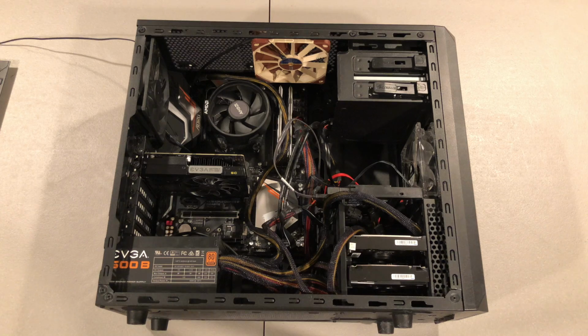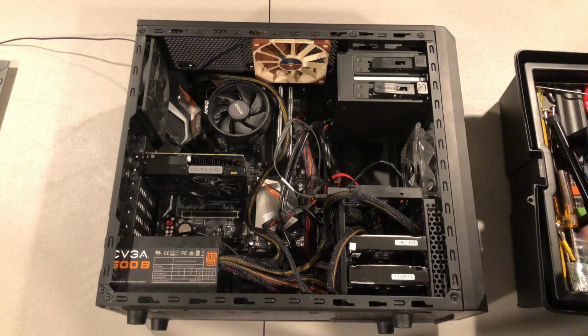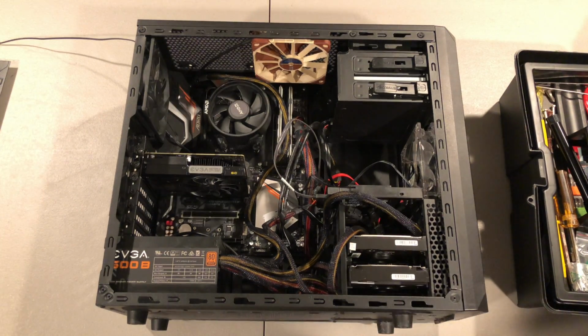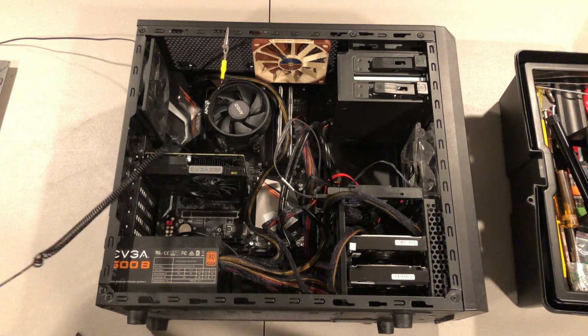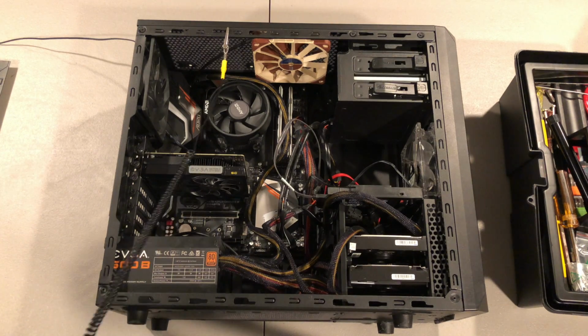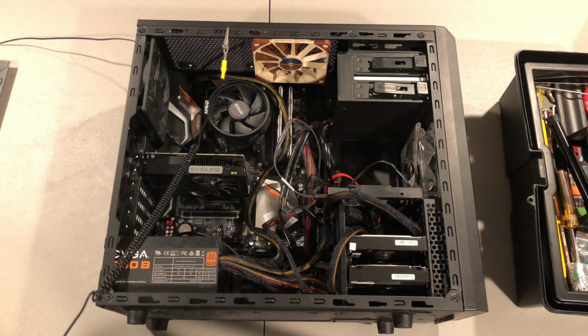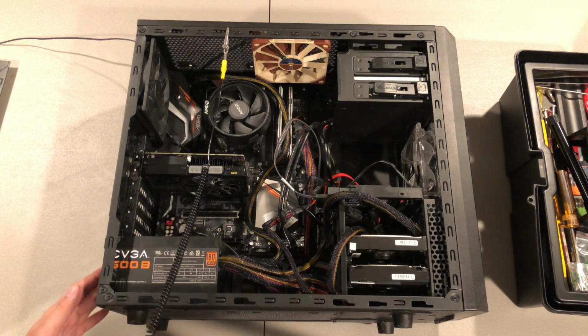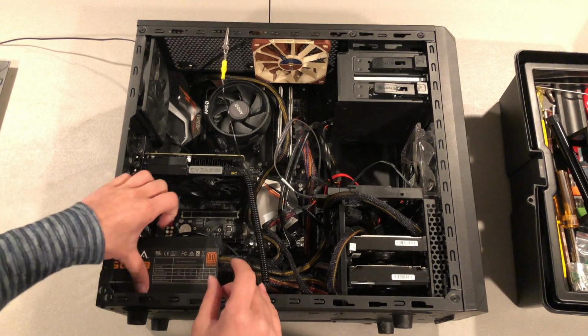However, because I don't want to damage the components of my computer, I am going to be using an ESD strap so that I am not frying my components with static electricity. So it's just a little strap like this. If you work on computers, you have to have one just so that you don't ruin the tiny circuits that are inside so many of the components. If your computer is unplugged, you pretty much can't get electrocuted from it unless you do something really stupid.